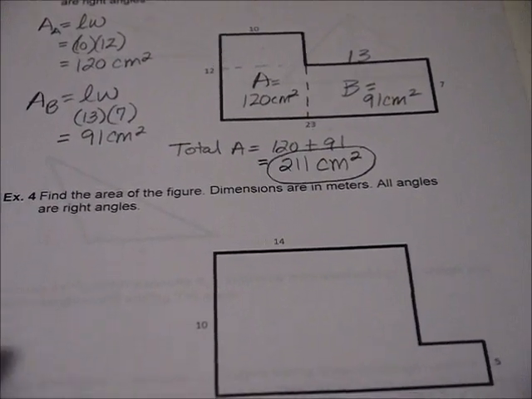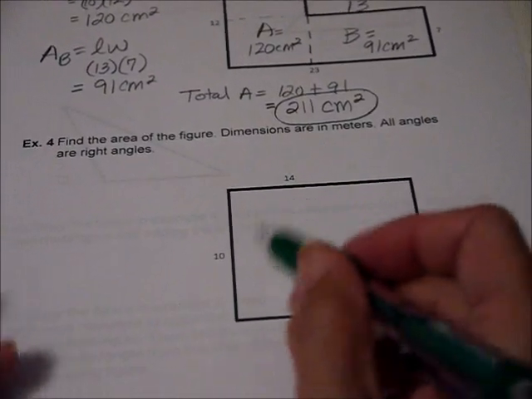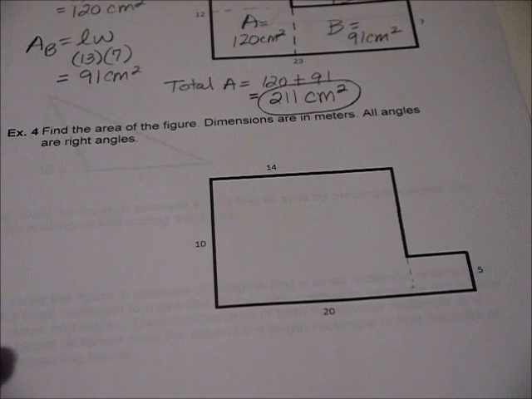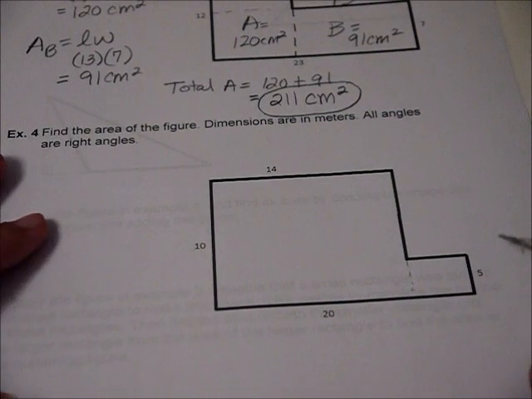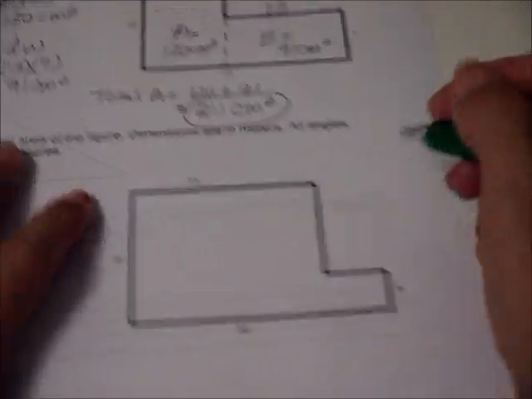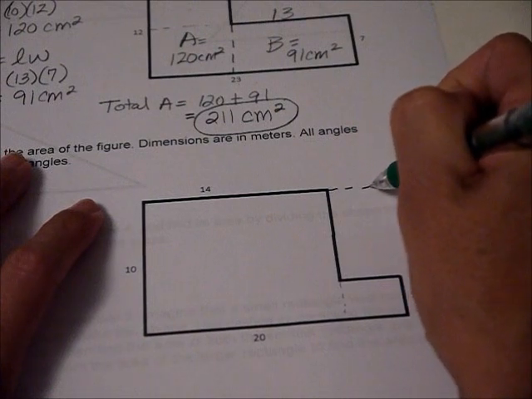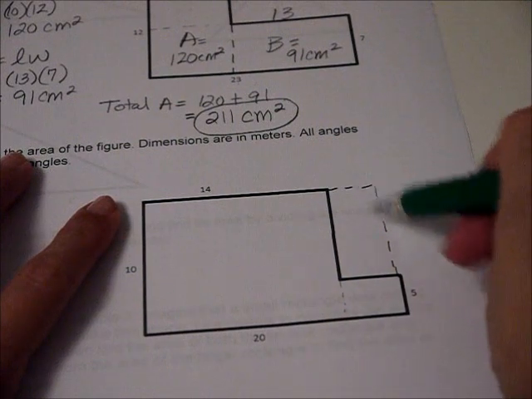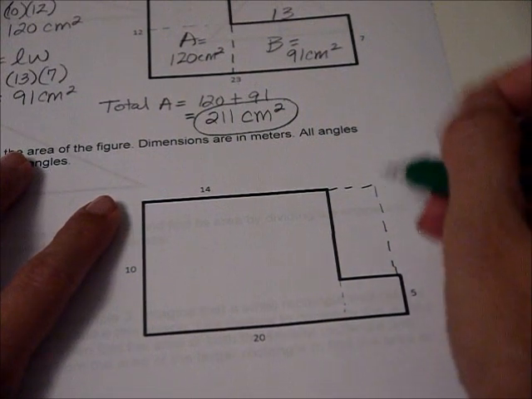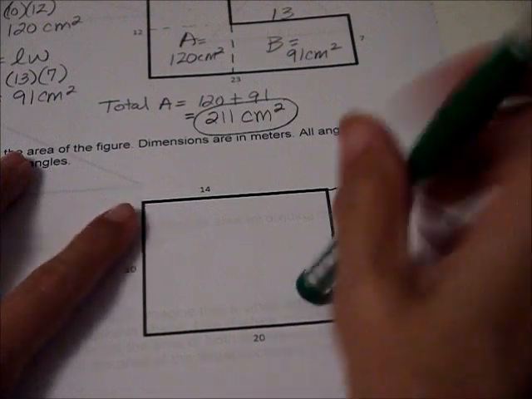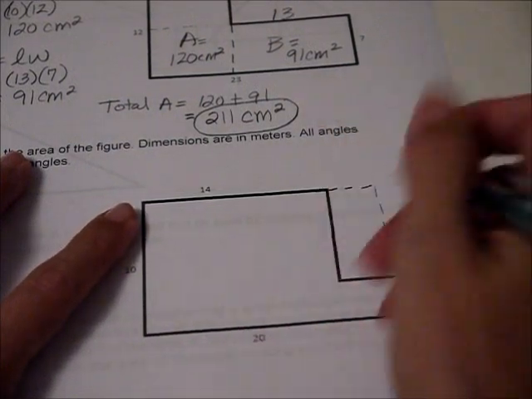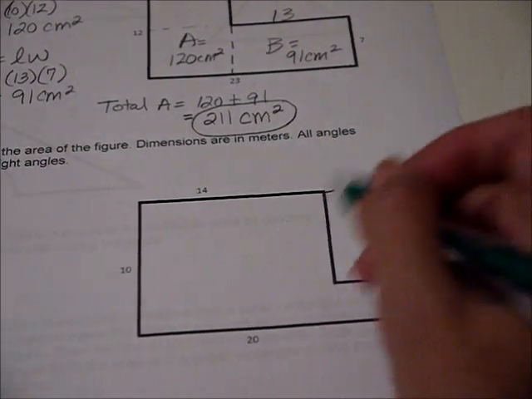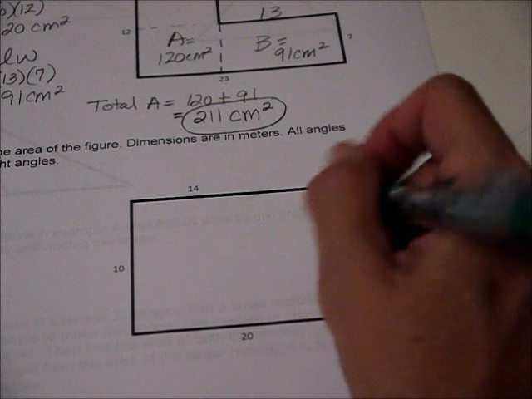Example 4, we're going to do it a little differently. Yes, we can look at this and obviously probably want to cut that. That's possible, but they're going to show us another way. They're going to say, what if we pretend like this was a big rectangle? I'm showing it with these dotted lines. And we subtracted, so like this, the whole thing, and we're going to take away the little thing.